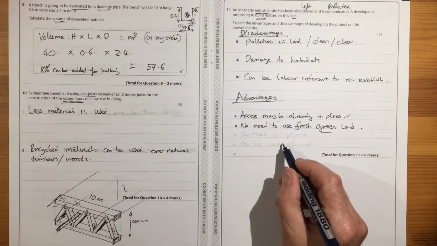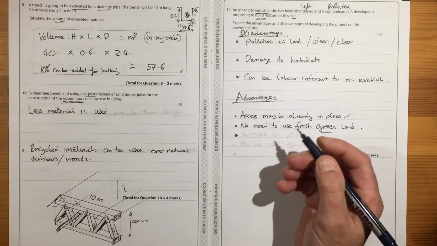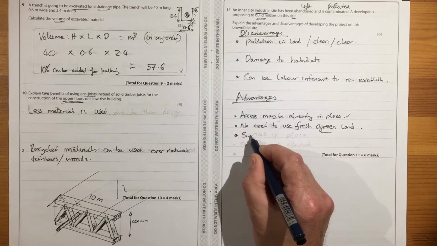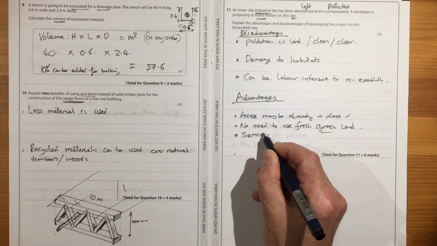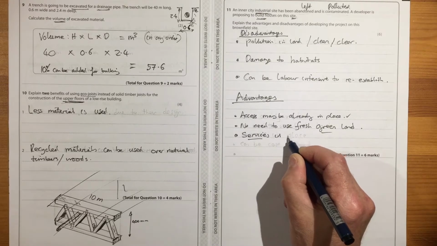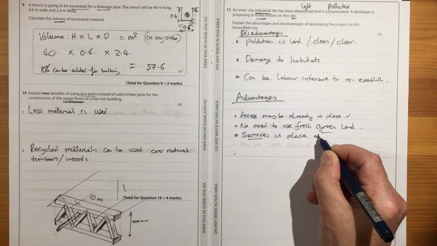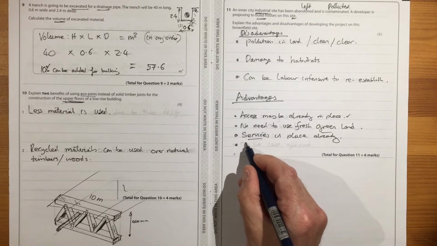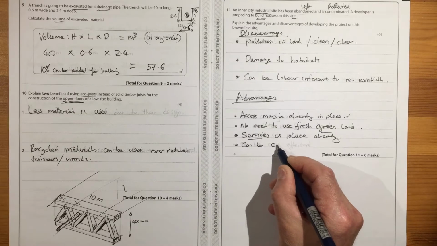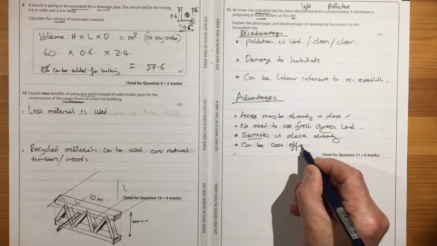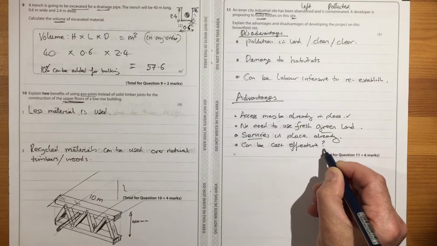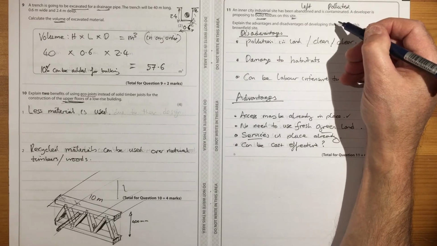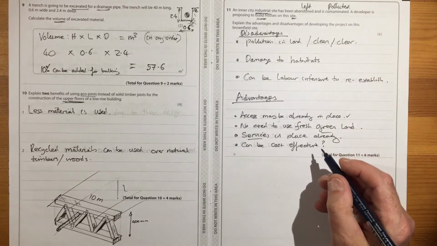Full stop. Services could be already there. Could be gas, electricity, and water already there, or under the road, or next to the road, already in place. They're called services. That's the term. Look up services. In place already. Can be cost effective. I'm going to put a question mark. All depends on how polluted it is, what's been used on that land before, and how damaged the land's become.